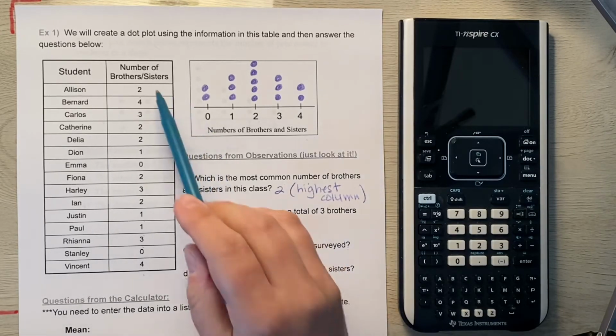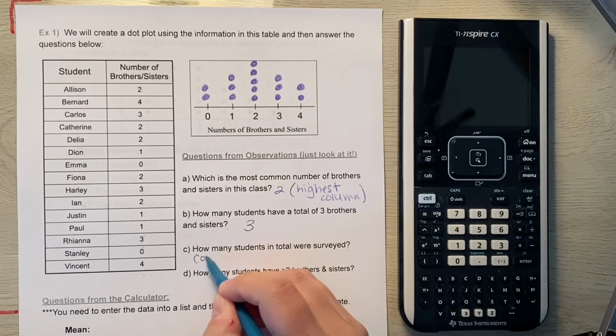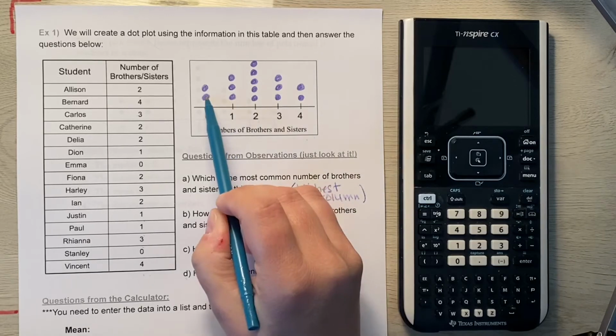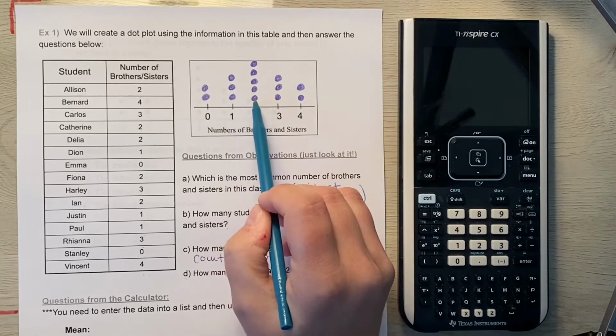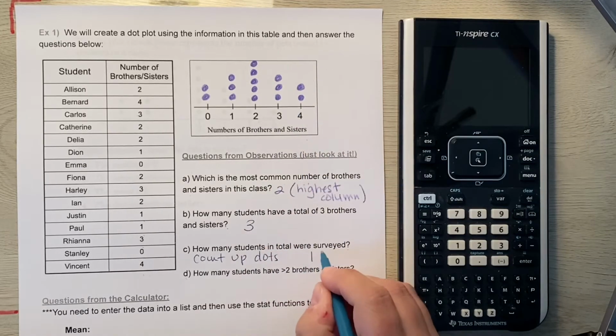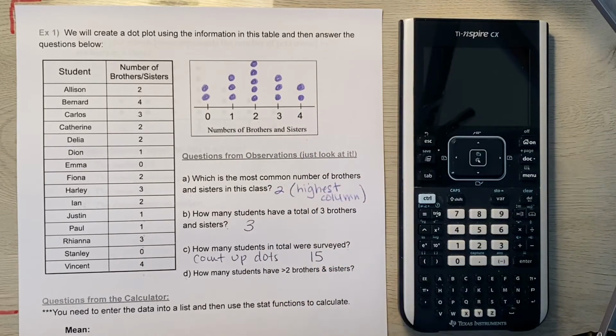Well, just have to count up all the dots. 1, 2, 3, 4, 5, 6, 7, 8, 9, 10, 11, 12, 13, 14, 15. 15 people were surveyed.